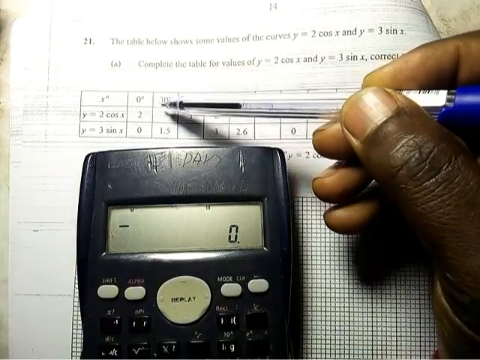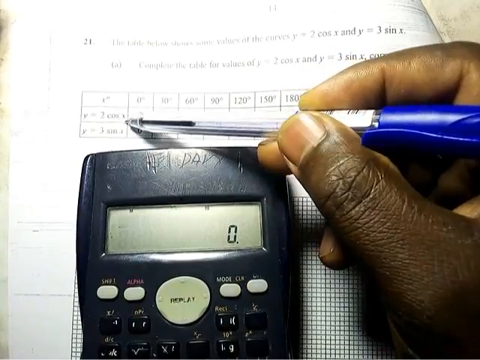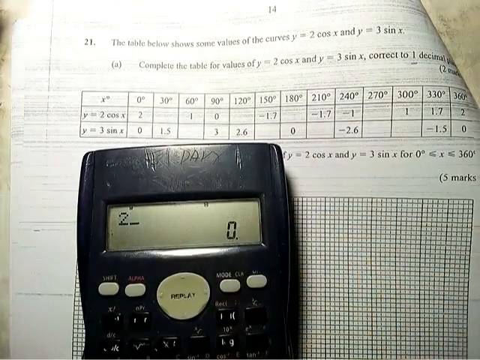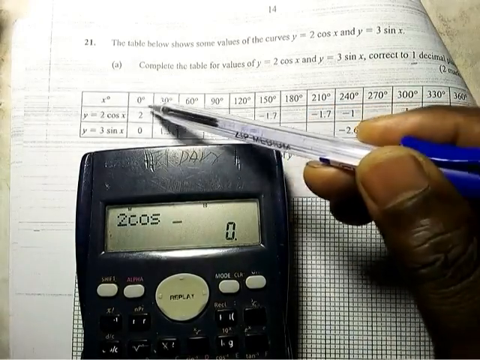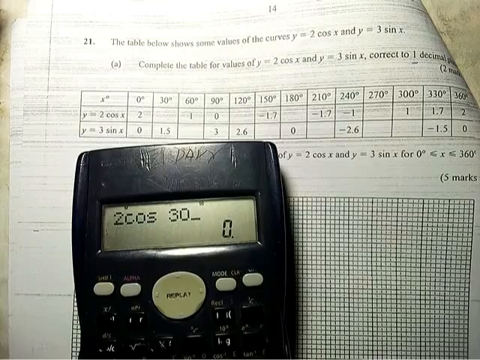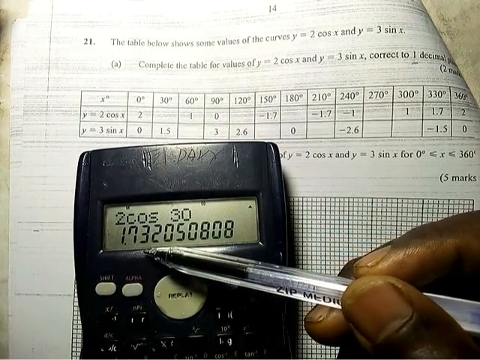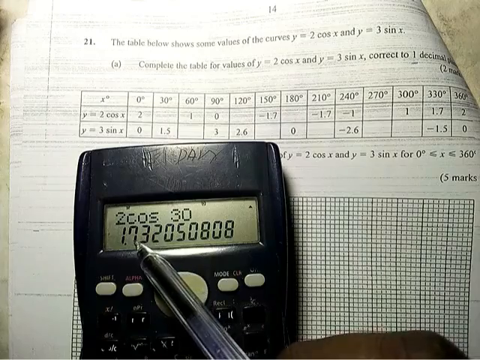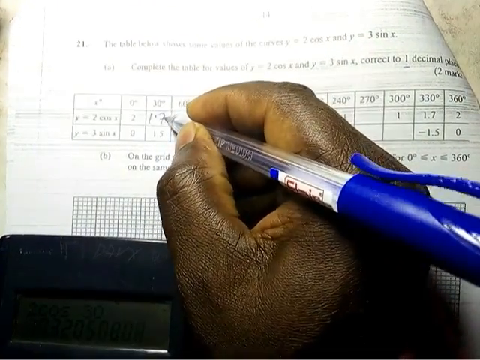So now I want to get the value here. y is equal to 2 cos x, so you press 2 into cos. My value of x here is 30, cos 30, and then you press equals. So it gives you 1.732. Because you were told to 1 decimal place, 3 cannot increase 7, so the answer is going to be 1.7.